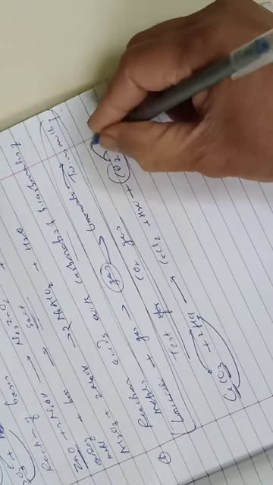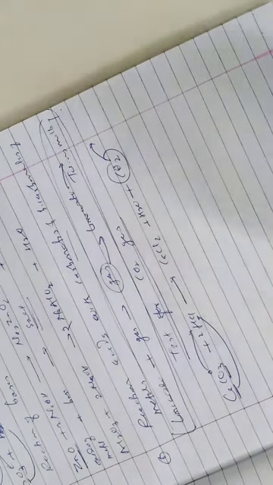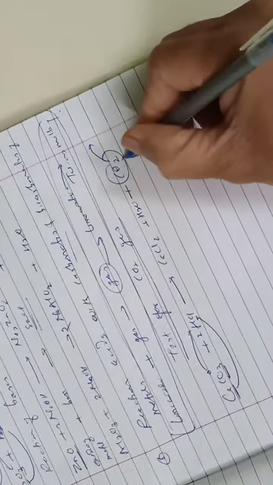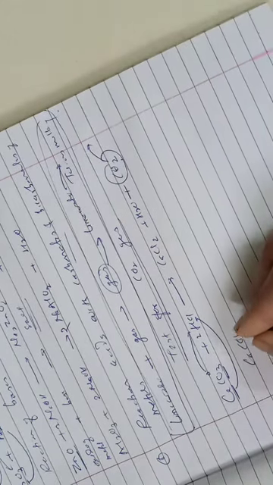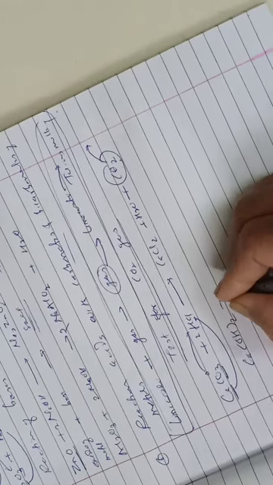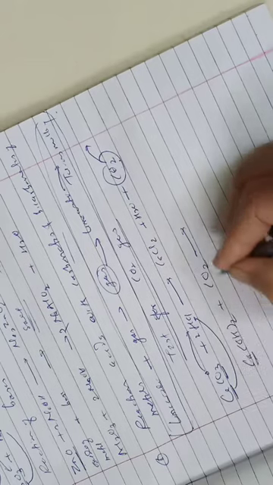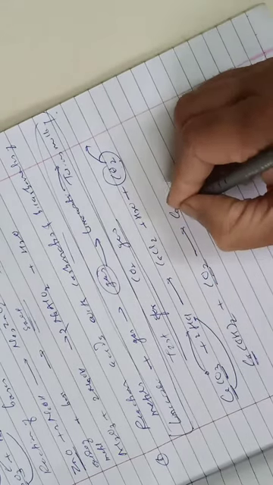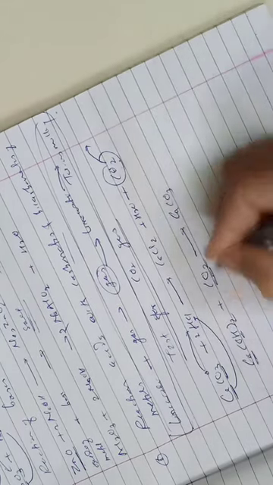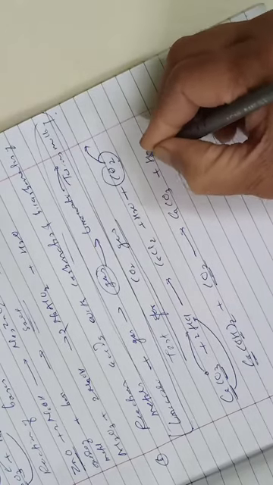Whether carbon dioxide gas is produced or not can be determined by passing it through the lime water, that is calcium hydroxide. If we pass this carbon dioxide, then the calcium and carbon dioxide react to form CaCO3 and water is formed.